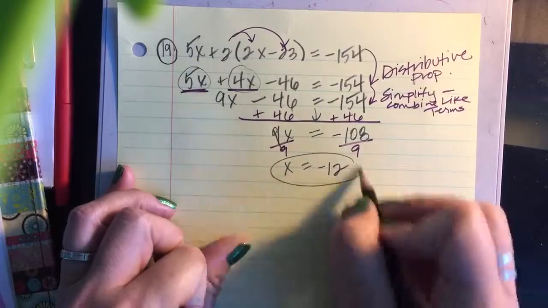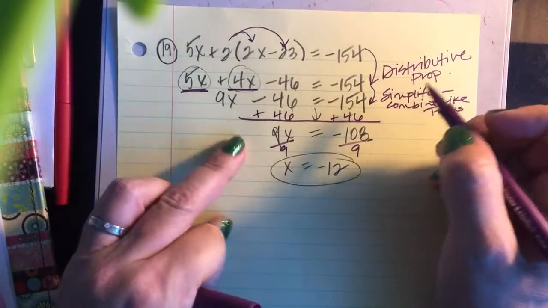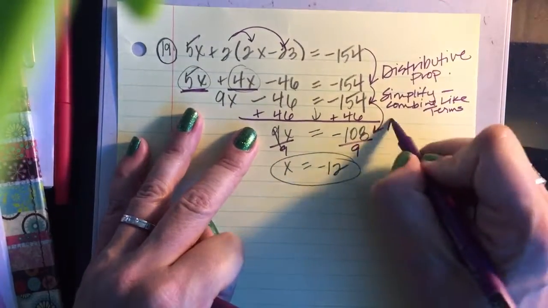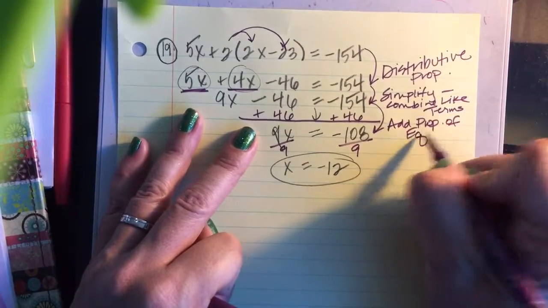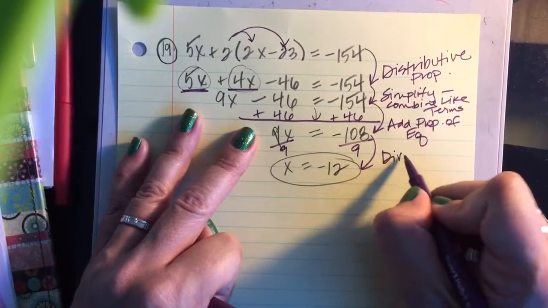So then here I am at negative 12. So wait a second, I've got to fill in some stuff. I use the addition property of equality. Those properties are only when I'm undoing. And I use the division property of equality.